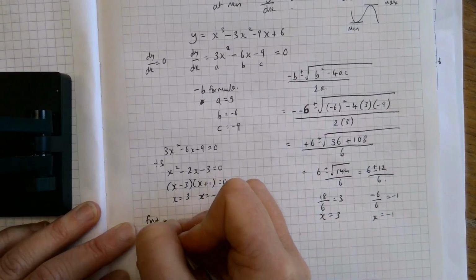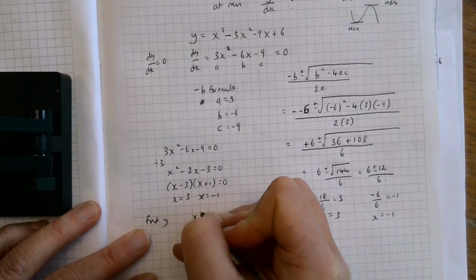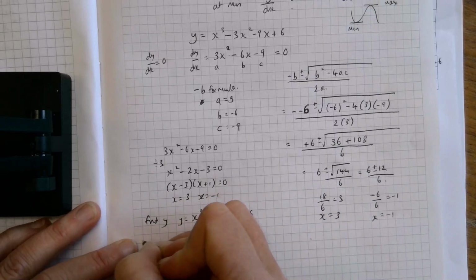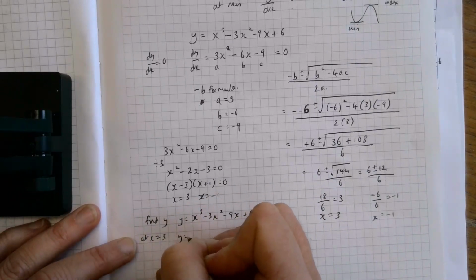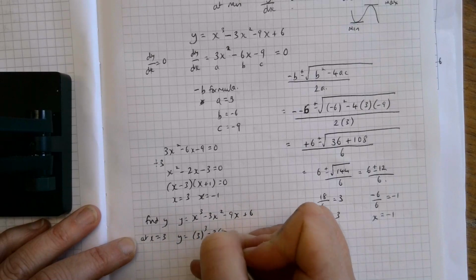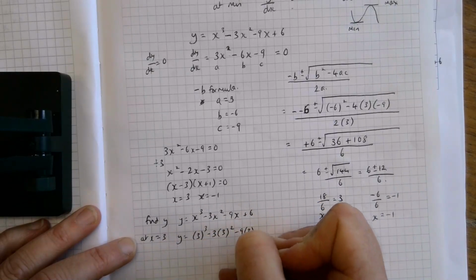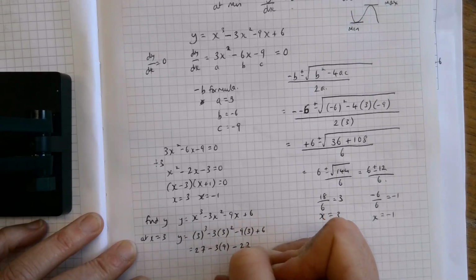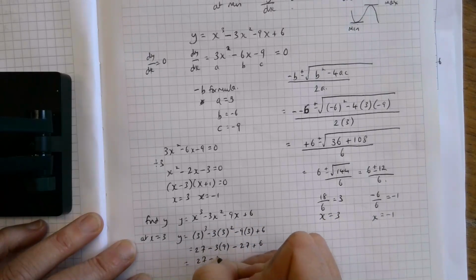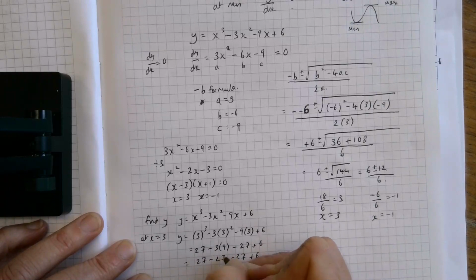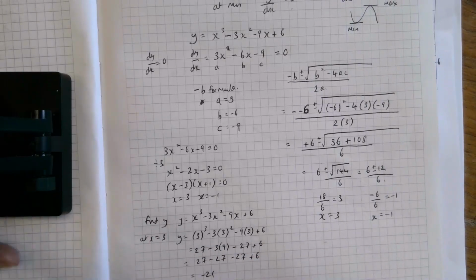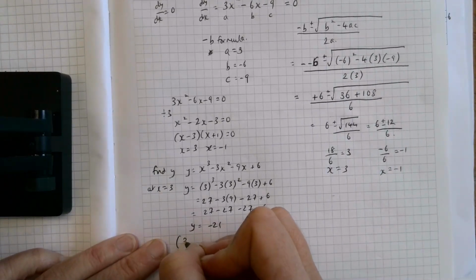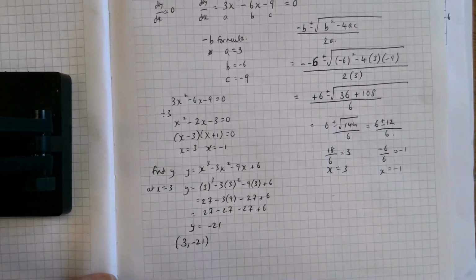So find the y, x cubed minus 3x squared minus 9x plus 6. At x equals 3, y is equal to 3 cubed minus 3 by 3 squared minus 9 by 3 plus 6. So 27 minus 3 by 9 minus 27 plus 6. There's lots of 27s here. So we get minus 21 when we do all that. So at 3, minus 21, there's a max or a min.